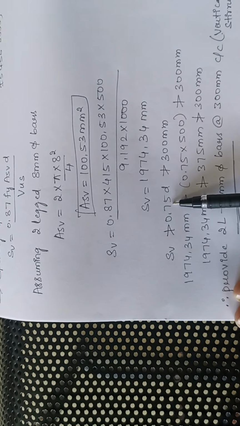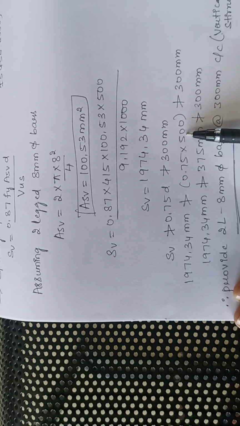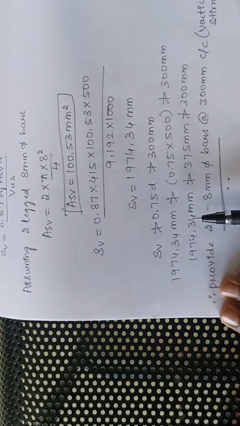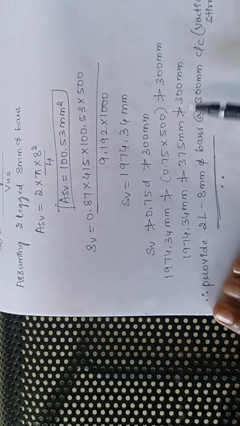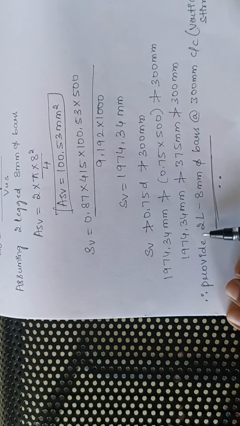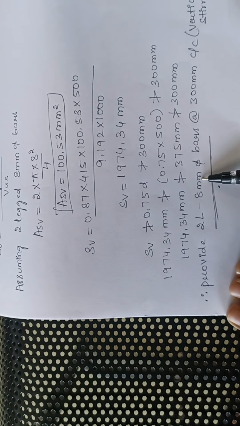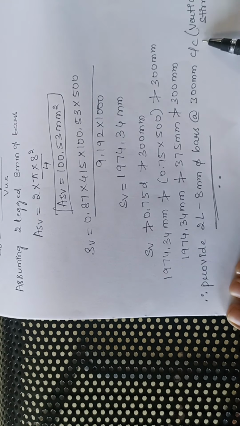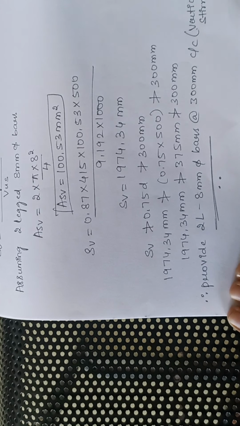Let us find the middle value here. 0.75 times 500 gives you 375. On comparing these three values, we get 300 as our least value, hence adopt this value. And then at the end, finally you may have to mention a sentence as, therefore provide two-legged 8 mm dia bars at 300 mm center to center. So this is your vertical stirrups.